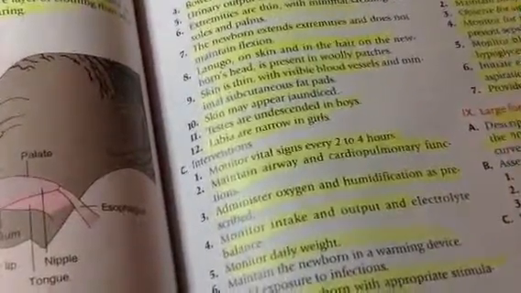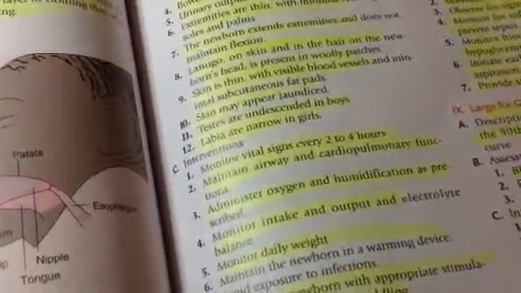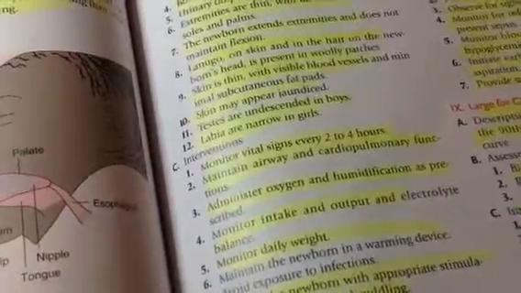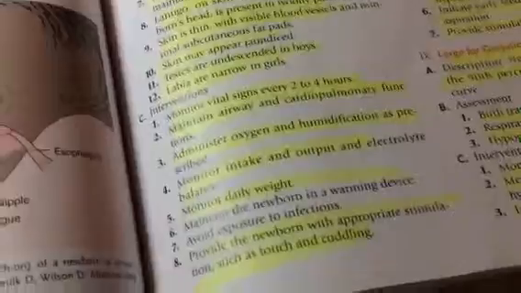Initiate early feedings and monitor for signs of aspiration. Provide stimulation such as touch, cuddling, and rubbing of the back.